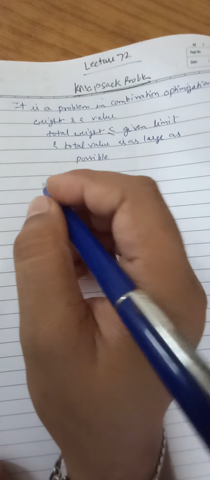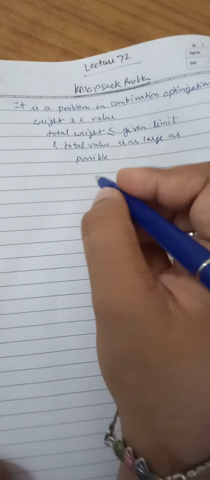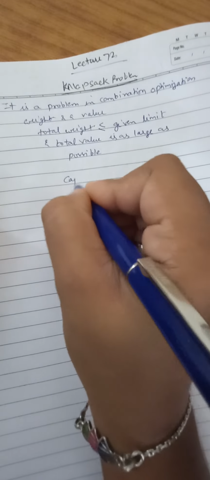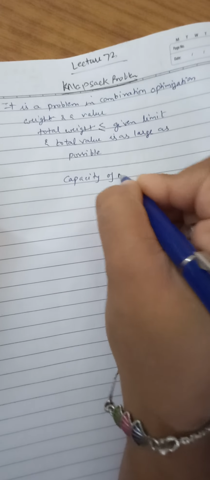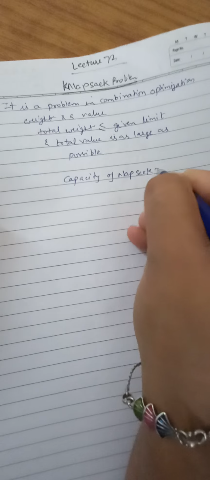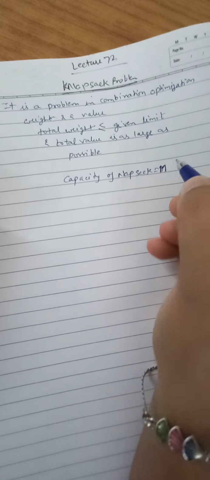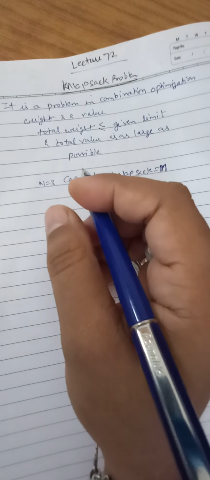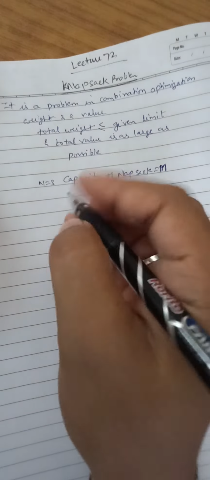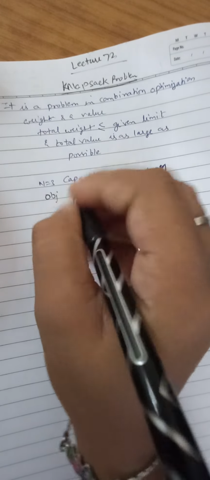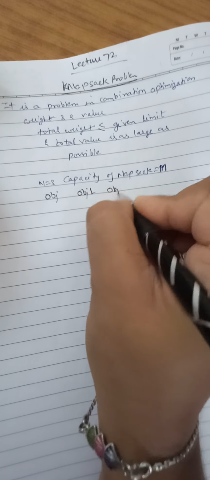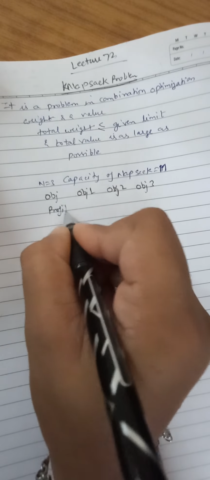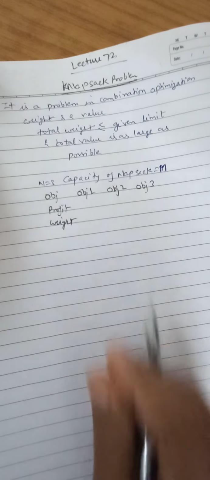So suppose the capacity of the knapsack is m, and there are three objects: object 1, object 2, object 3, with profit and weight.